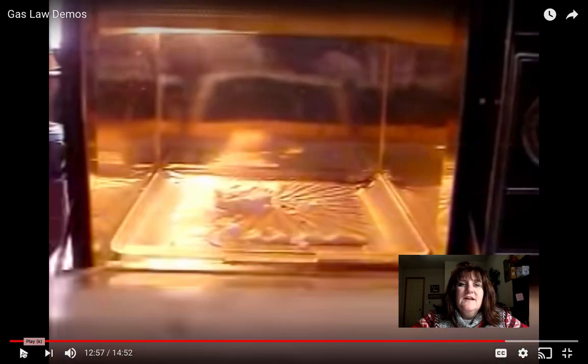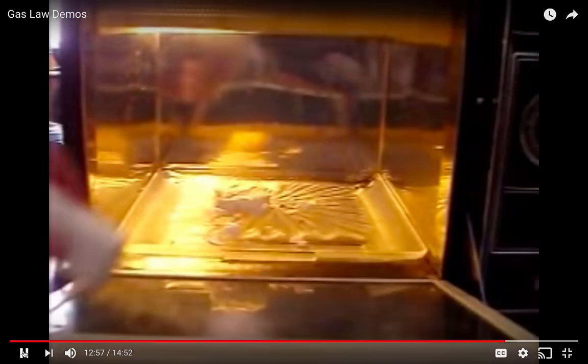Remember that Charles' law is volume over temperature. It's a direct relationship. So what we expect to happen with the ivory soap is as the volume increases, as the temperature increases, the volume will increase. Let's find out, shall we? Set the microwave for a minute. Oh, by the way, don't try this at home. You'll ruin your own microwave.